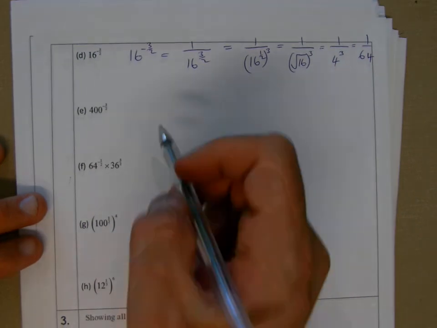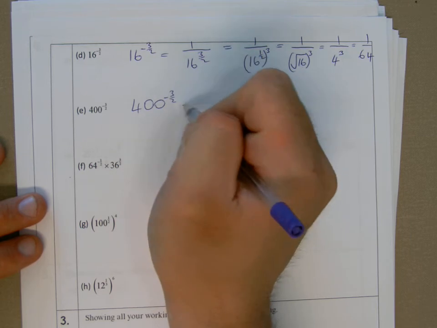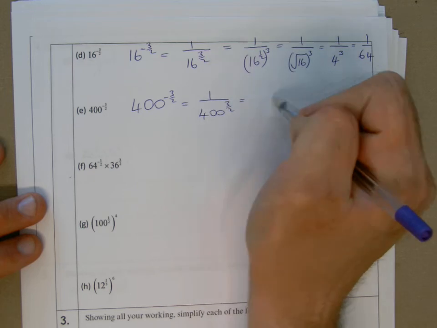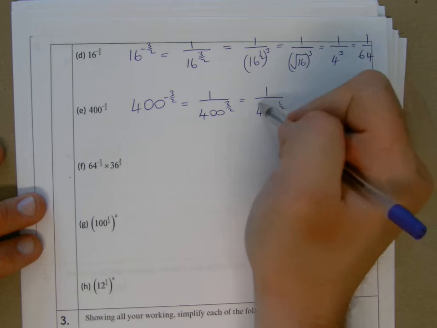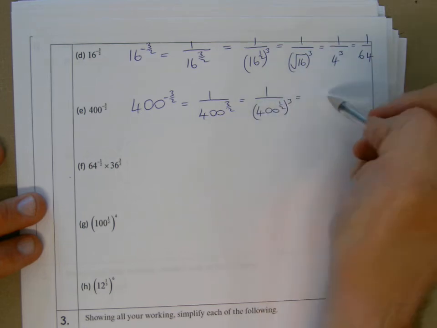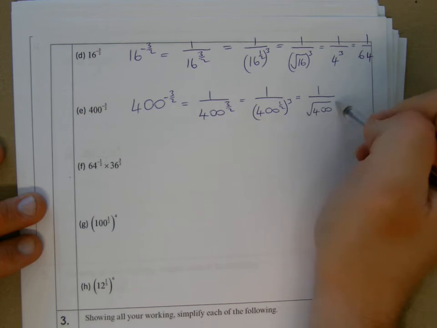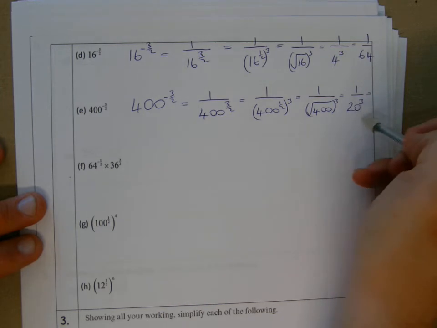Part E then, 400 this time, to the power minus 3 over 2. Again, because it's a minus power, write it as 1 over 400 to the positive 3 over 2. We can't deal with 3 over 2, so we write it as 400 to the power half and take the 3 outside. Power half is square root, so we've got square root of 400, and then we need to cube all that. Square root of 400 is 20. So we have 1 over 20 cubed, and 20 cubed is 8,000, so we get 1 over 8,000.